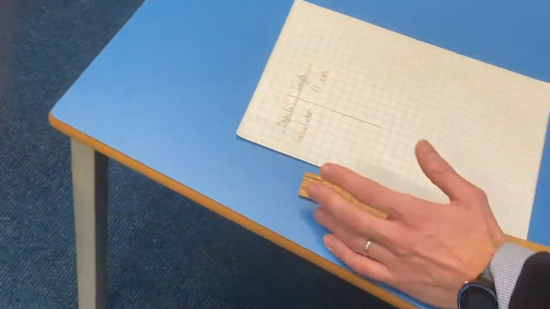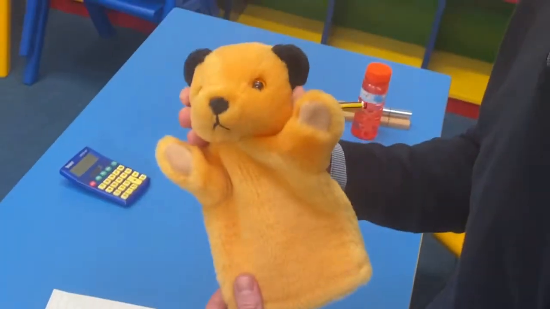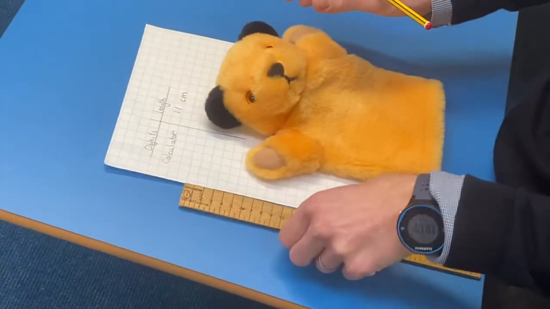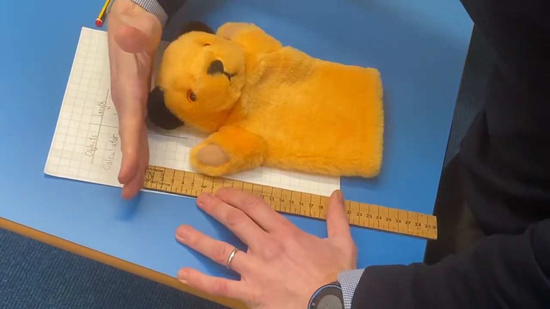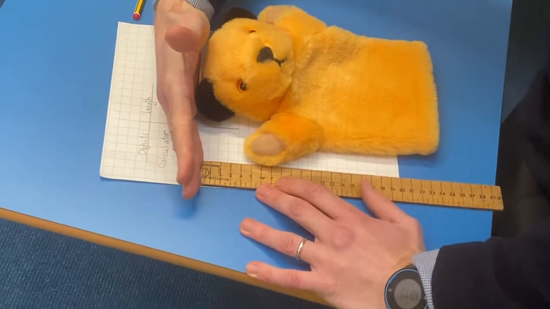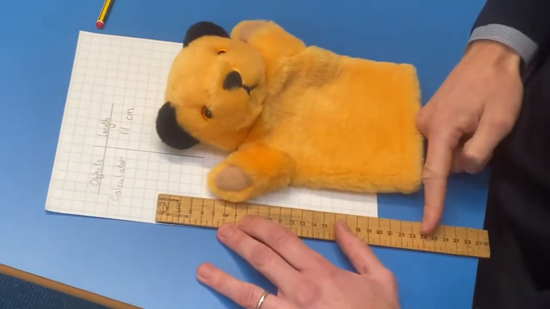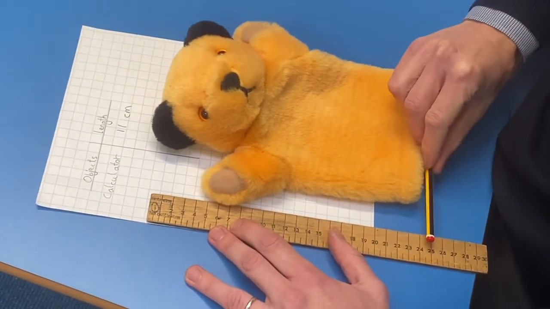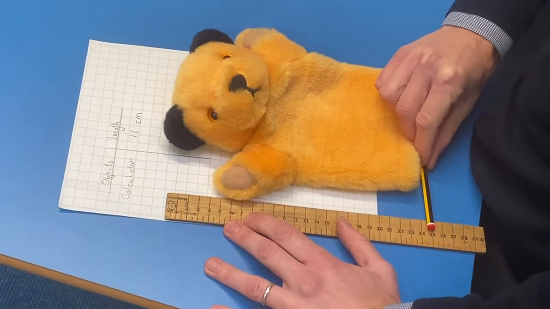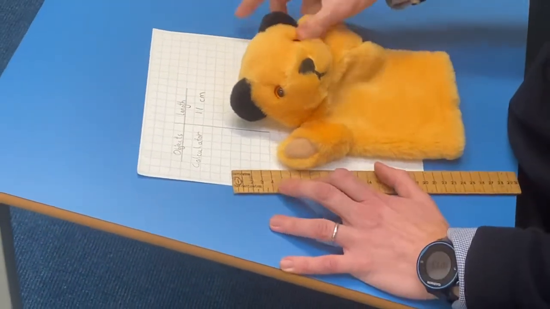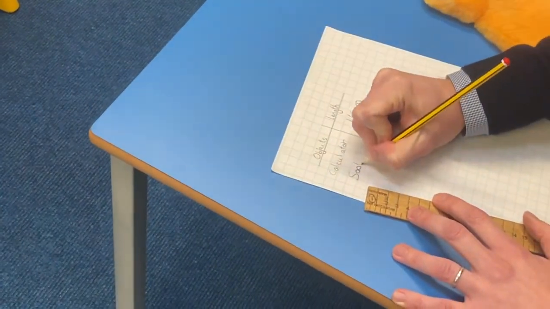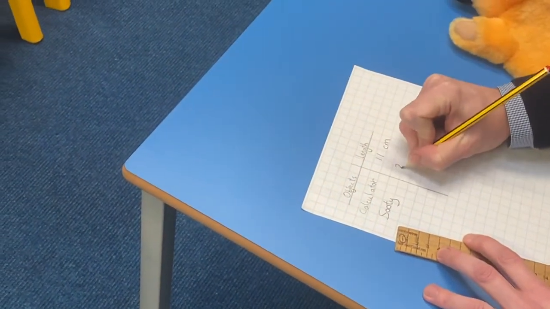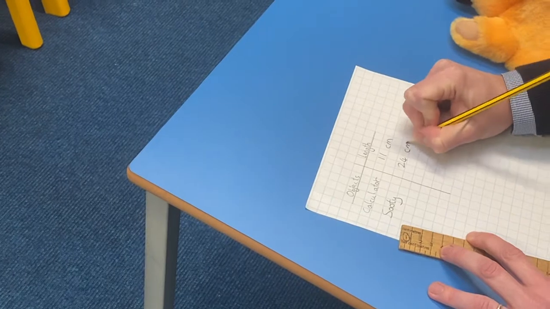My next object is this lovely sooty toy. So I will measure that. I'll get my ruler next to it. I'll try and get it exactly on the 0 where the end is at the top of the object. And I can see if I go down here, the bottom of it is on the 24 centimeters. So I'm going to put here sooty, and sooty is 24 centimeters.